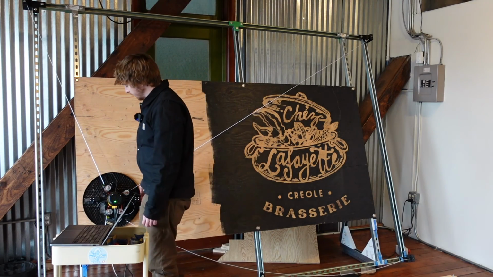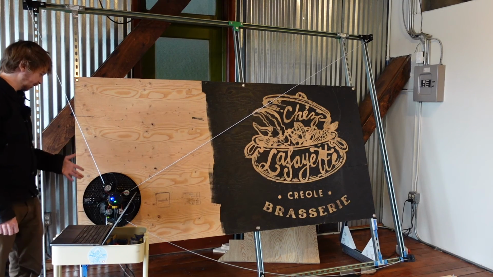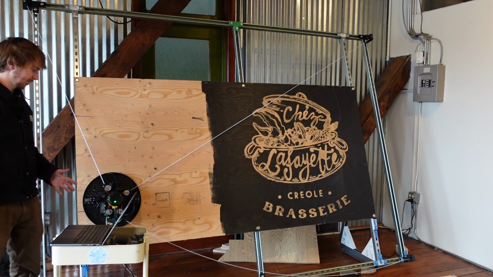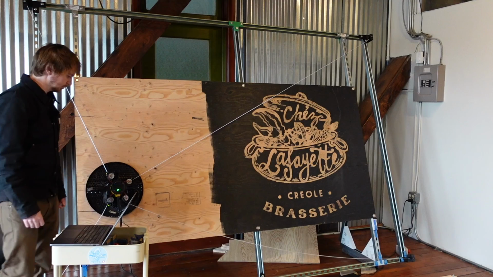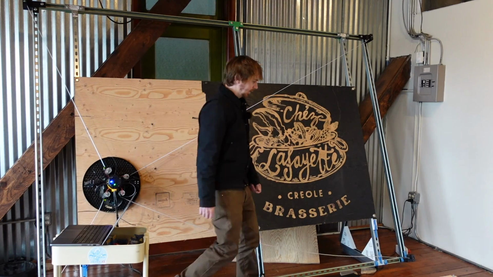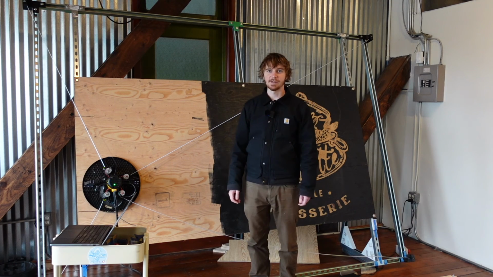And now it's just going to go through the same calibration process as before, except this time it's going to do it in the vertical orientation. I'm not going to show the whole vertical calibration process because it literally is identical.